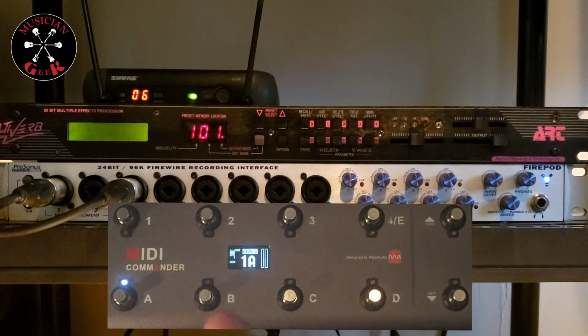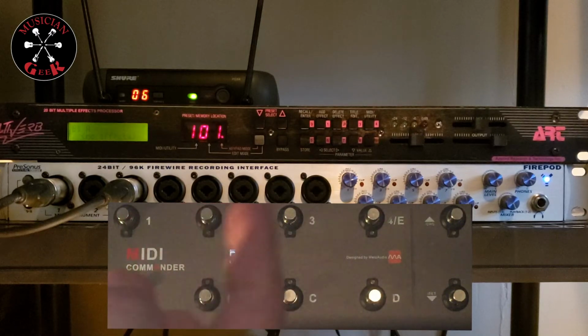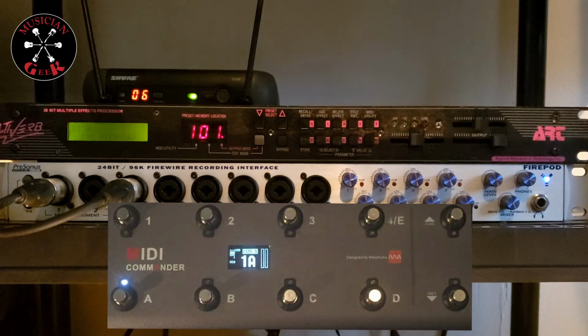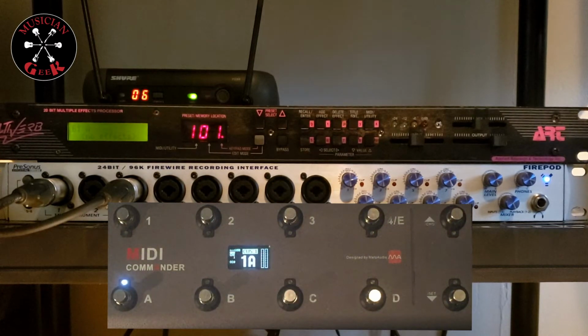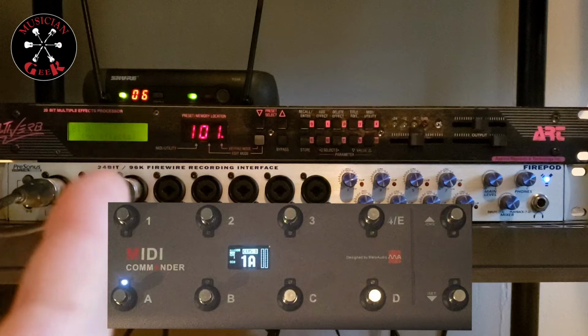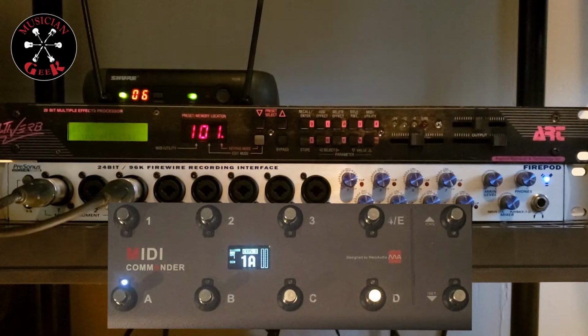Different snapshots within there. The top line, 1, 2, 3, 4, and the 4E, is for individually turning on and off various effects in any given patch. Now, 1, 2, 3, and 4, I can't seem to get those to work with the Multiverb unit at all. Maybe that's just me, and maybe there is an actual way to do that. However, I have not found that as of yet.